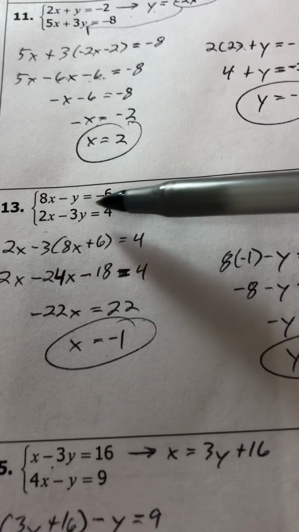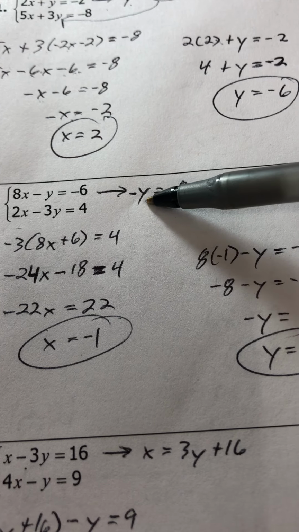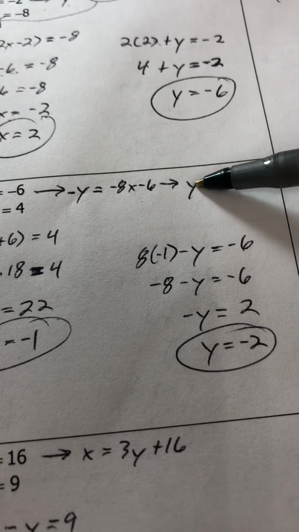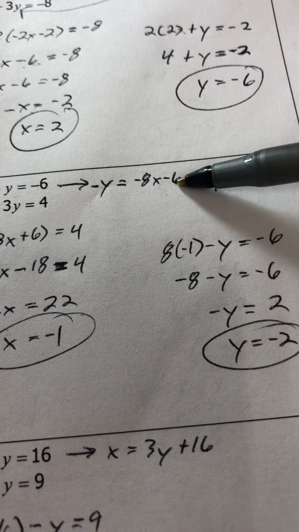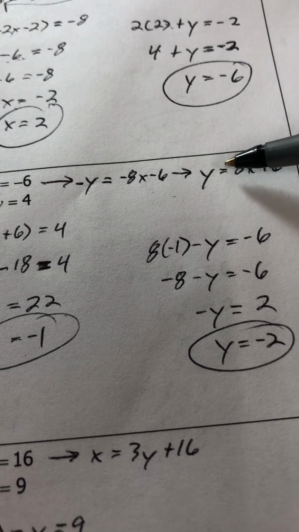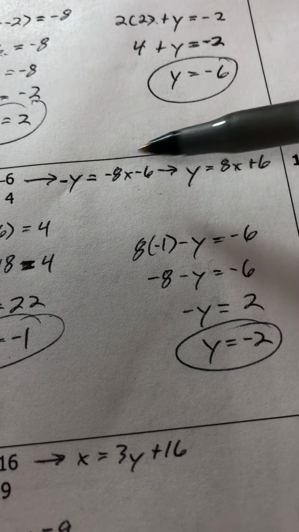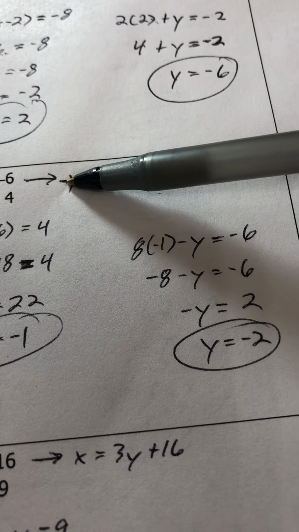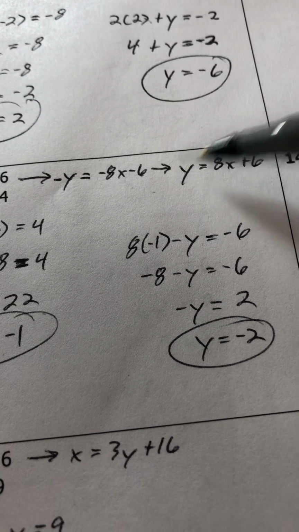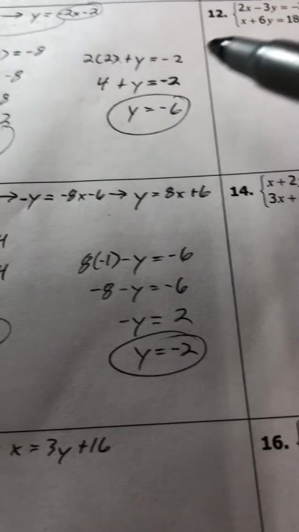For number 3, I changed this one. I just subtracted 8x from both sides. But then I noticed that this is a negative y. I don't want to know what negative y equals. I want to know what regular y equals. So I took each term, as long as you do it to both sides, or each term in this case, you're going to be okay. I got rid of the negatives and changed them to positive numbers. Or in other words, I multiplied everything by a negative 1. If you do it to everything on one side, you have to do it to everything on the other side. And that's an equation, it's balanced. So you're good to go.